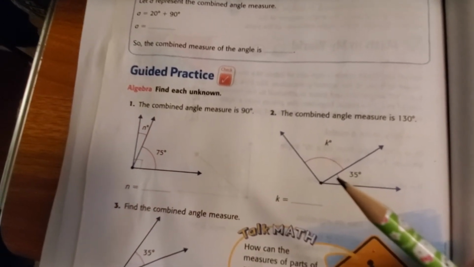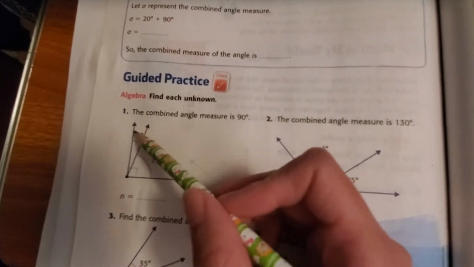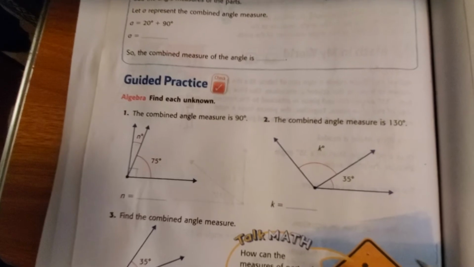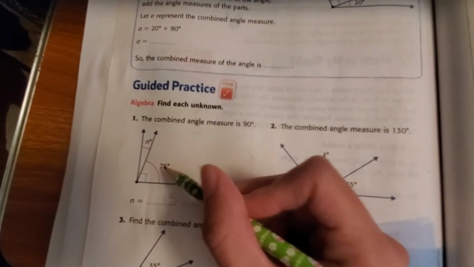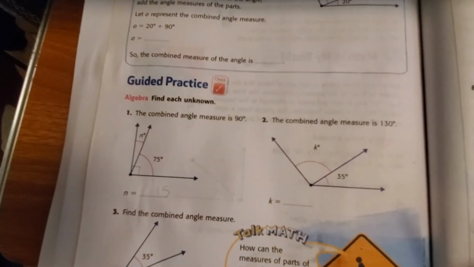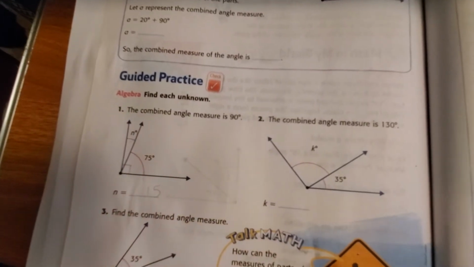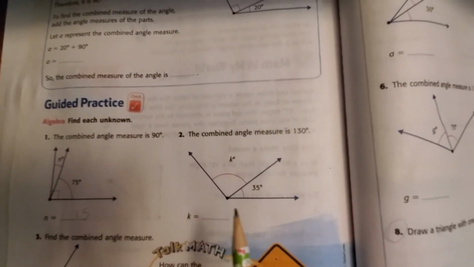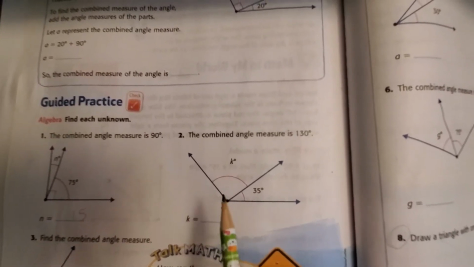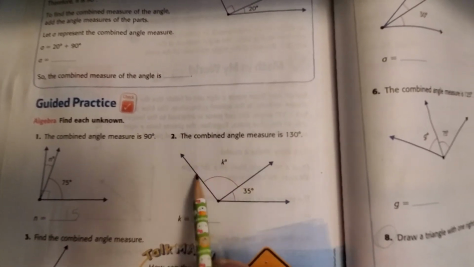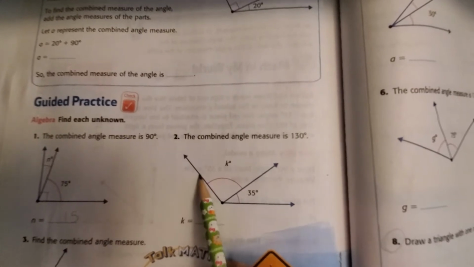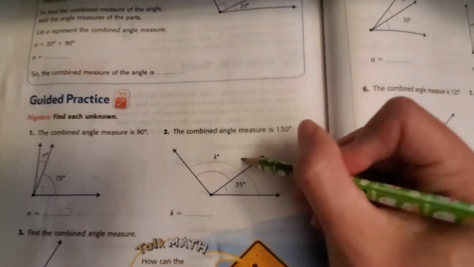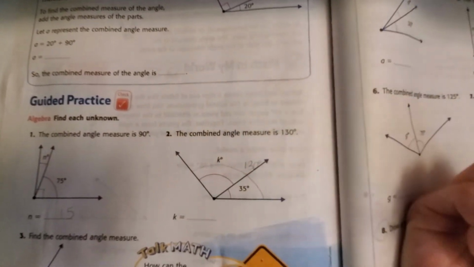So that means, what do I have to do to figure this out? Okay, so 15 plus 75 will give me 90. So that means n equals 15. Okay. All right, so with this one, it's the same thing. So instead of forming a 90-degree angle combined, the combined is 130. So from here to here, these two angles, they measure 130 degrees, okay?